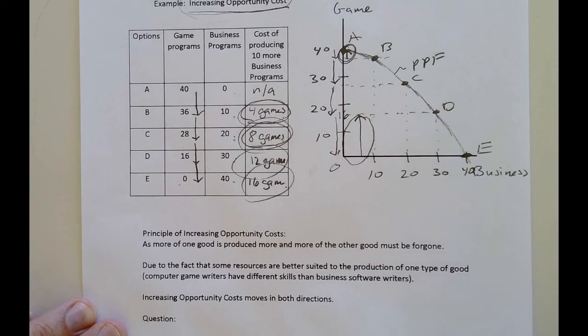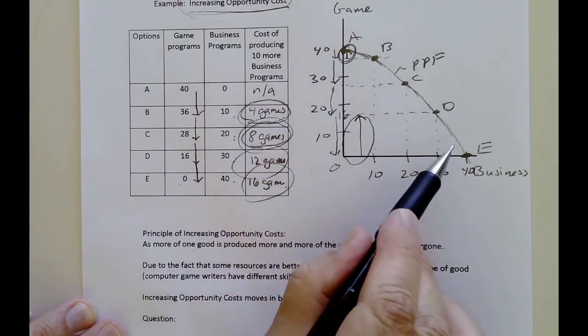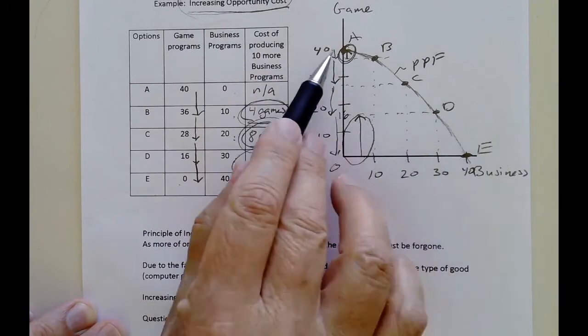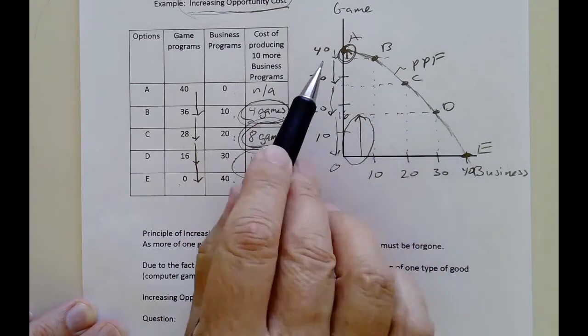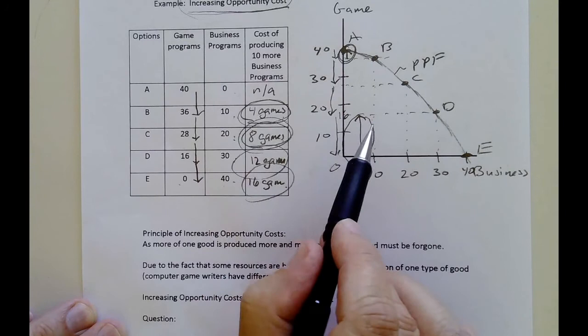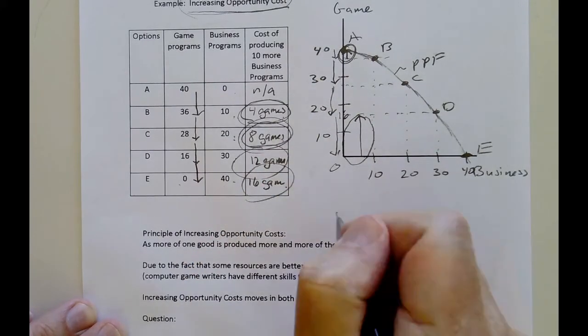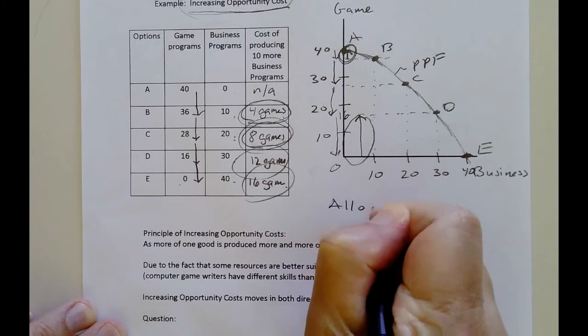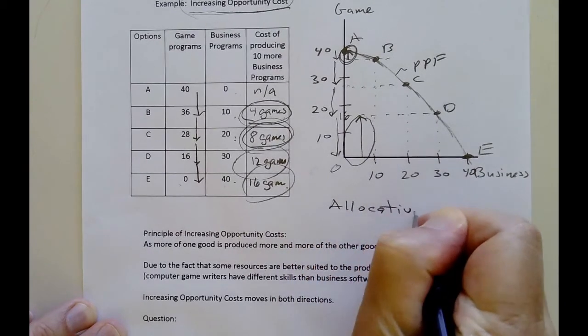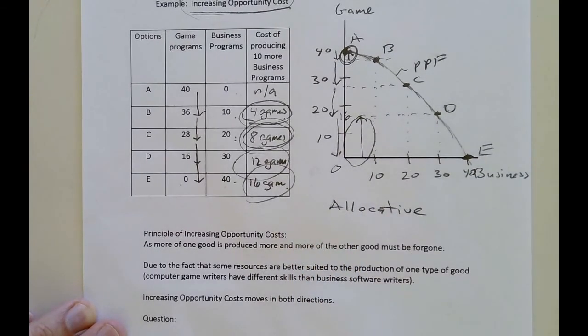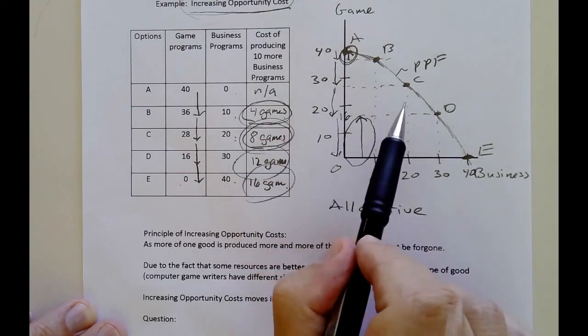So remember, we have two different kinds of efficiency. We have productive efficiency, where you have to produce on the frontier, and that would be production efficiency. And that means we're not wasting our resources. To use all of our resources fully and effectively, we have to be on the frontier somewhere. The other kind of efficiency is allocative. And that means we produce the right mixture of goods in just the right amounts.